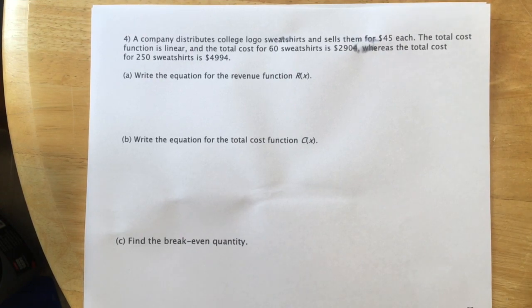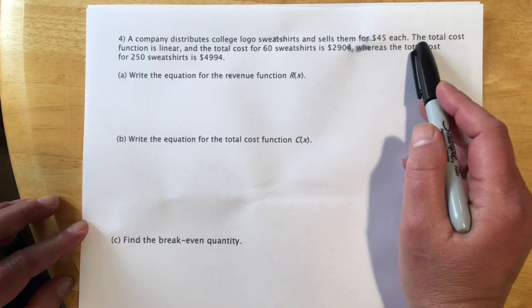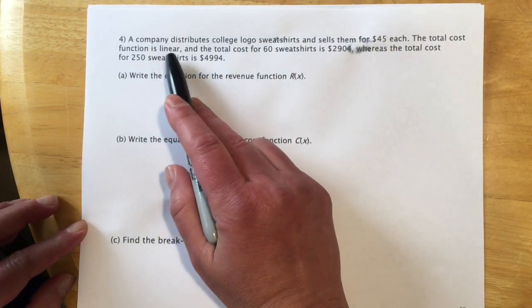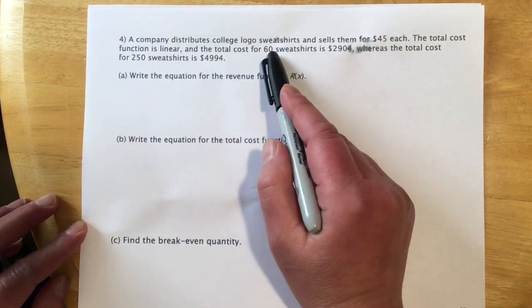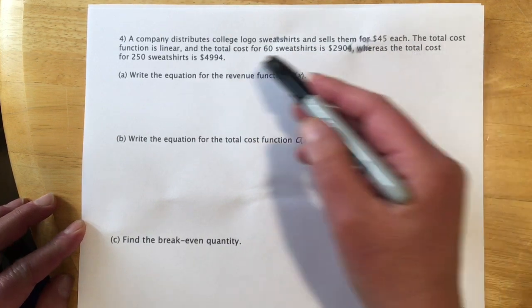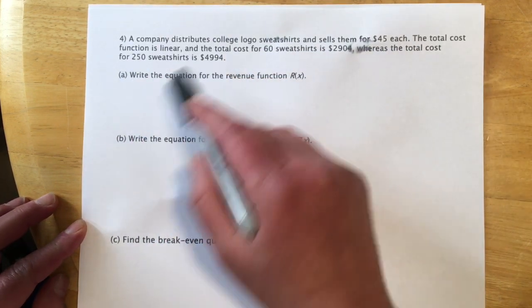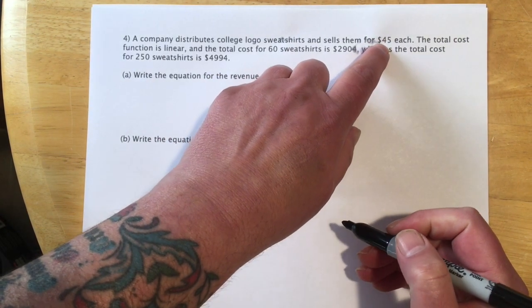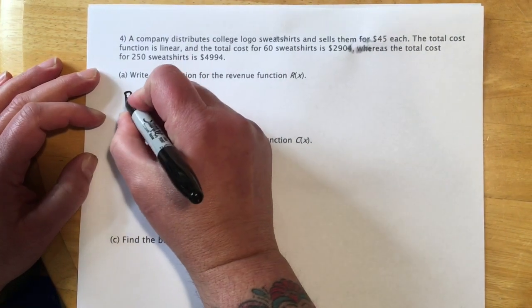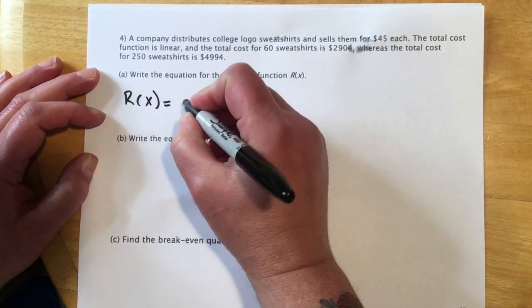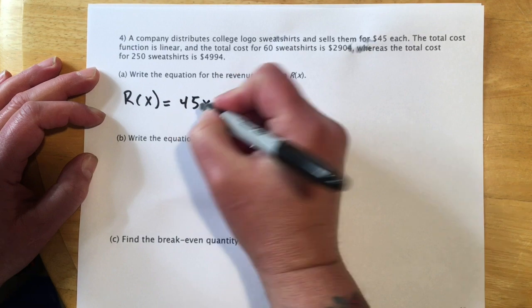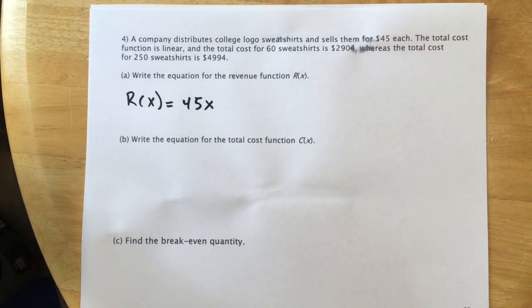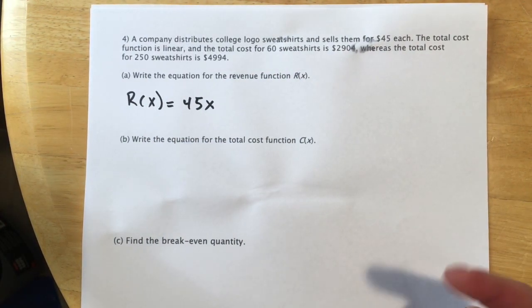Okay, so question number 4 goes, a company distributed college logo sweatshirts and sells them for $45 each. The total cost function is linear, and the total cost for 60 sweatshirts is this much, whereas the total cost for 250 sweatshirts is that much. Find an equation for the revenue. Okay, so they sold them for $45 each. So our revenue function is going to be R of x equals 45x.